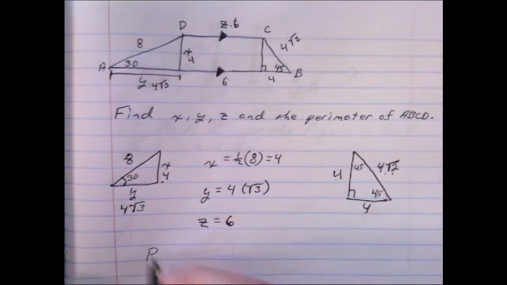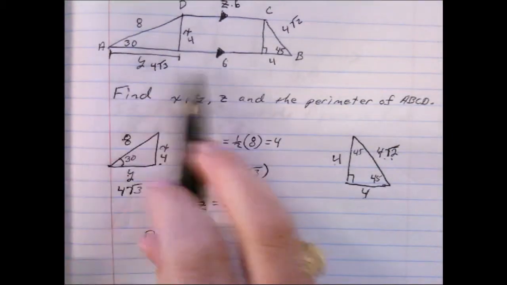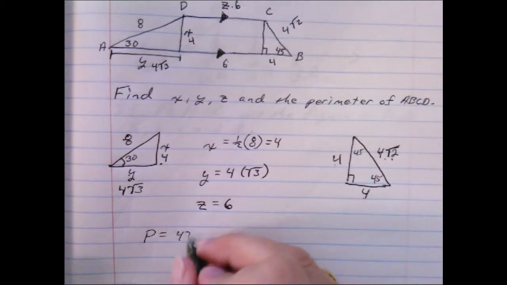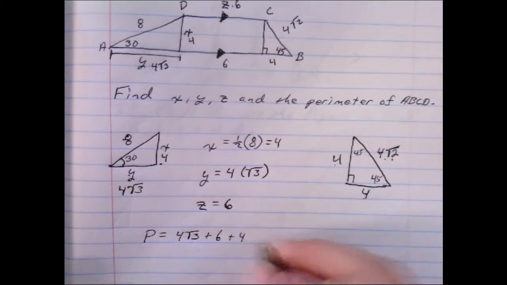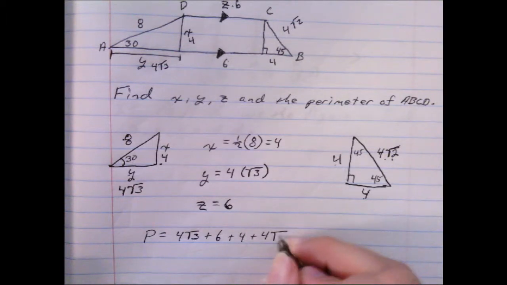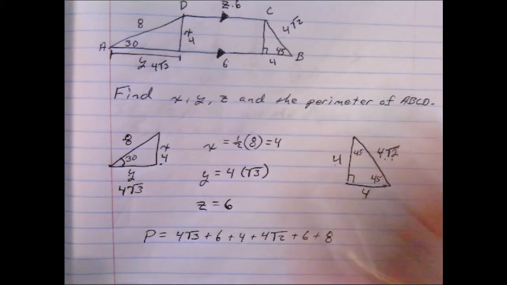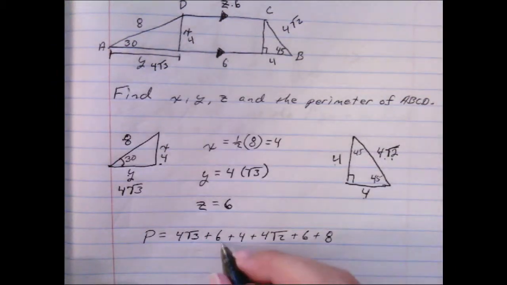So to find our perimeter, I'm going to start here with A and just go all the way around. So we have 4 square root of 3 plus 6 plus 4 plus 4 square root of 2 plus 6 plus 8, and now I'm back over here to A. So these are all of my numbers. I'm going to start combining.